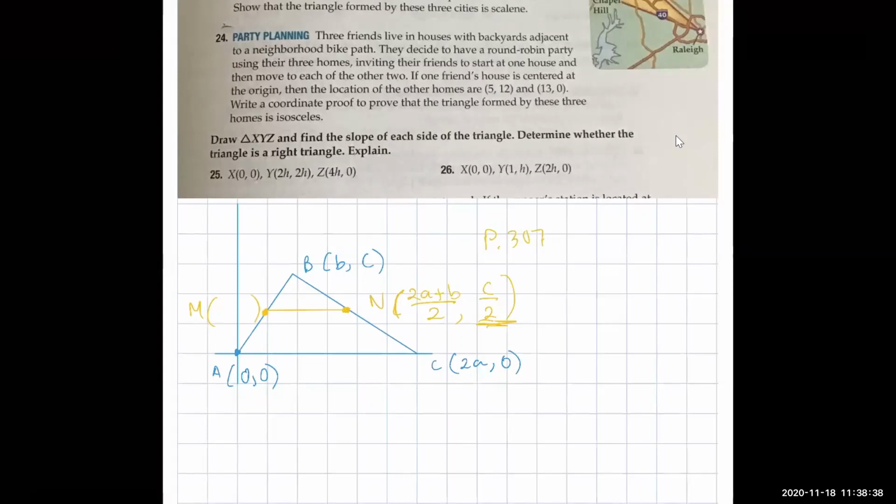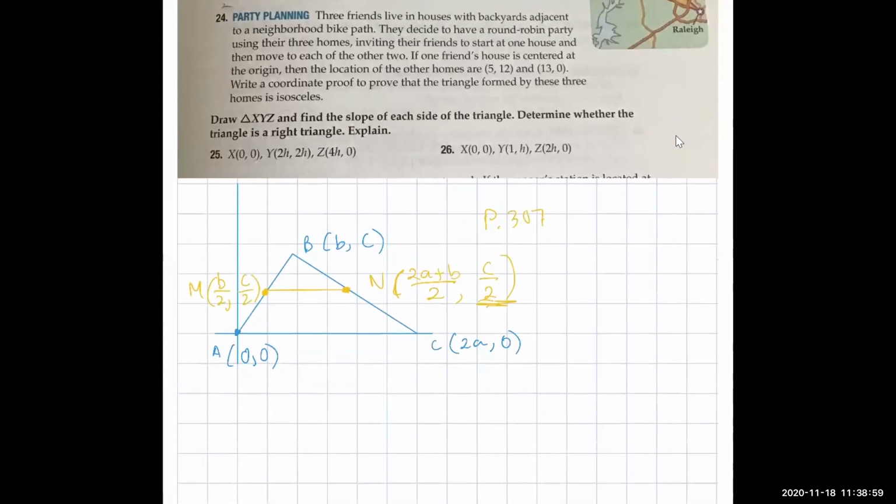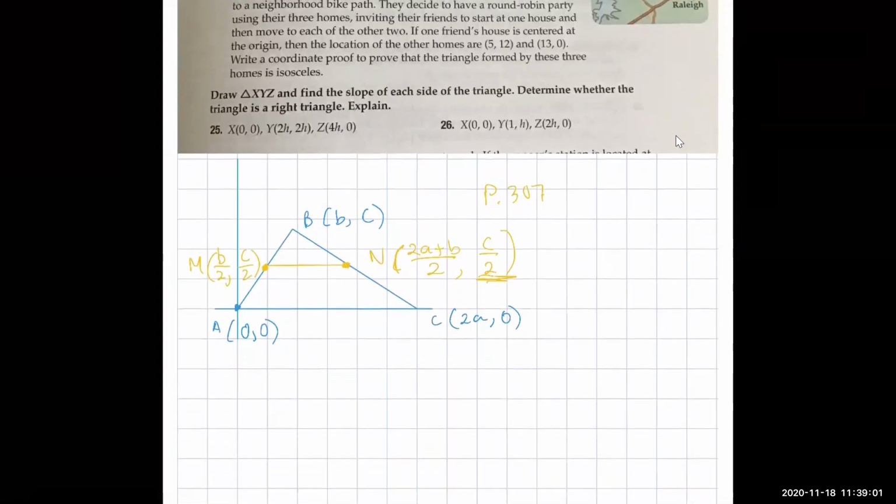Okay, so if I'm trying to find the midpoint of point A and point B, I'm adding up my x values, so b plus 0 divided by 2, and then my y's, c plus 0 divided by 2. So if I simplify that, good for those of you guys typing it in, it's b over 2 and c over 2. Okay, that's, to me, the hardest part, trying to figure out what this picture looks like and how to assign these variables.